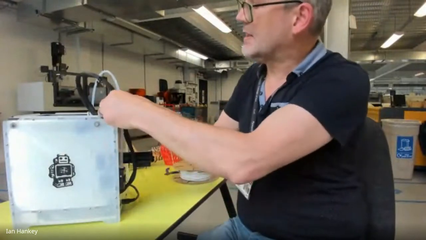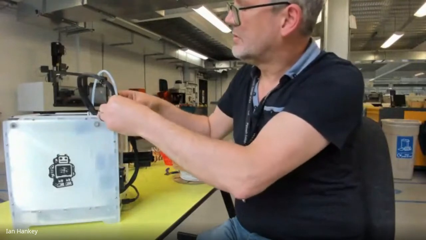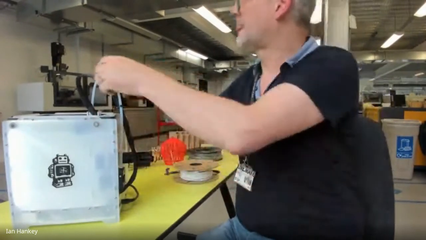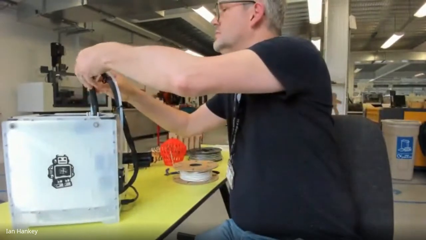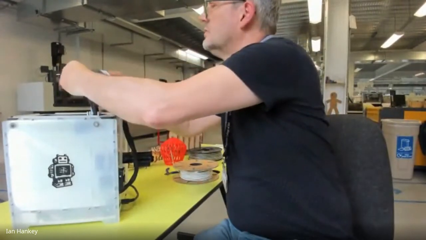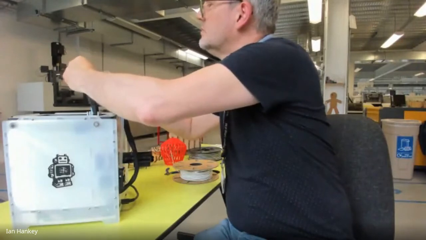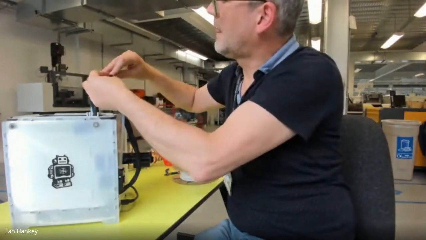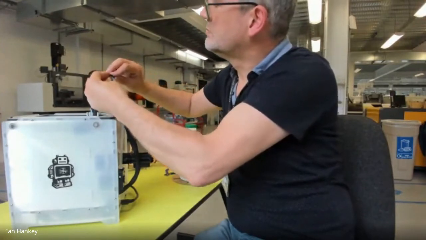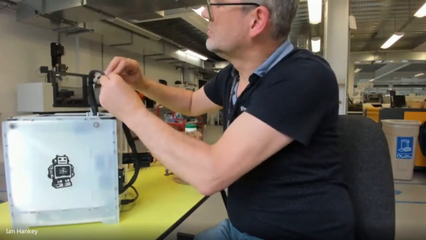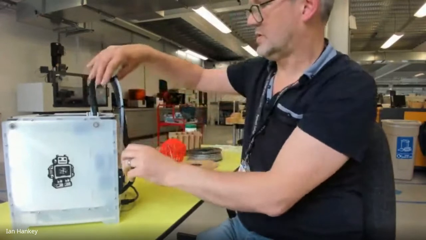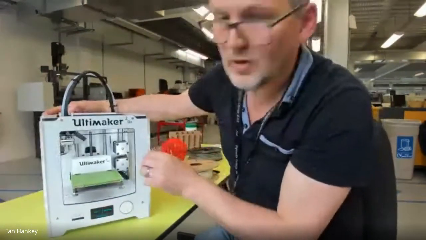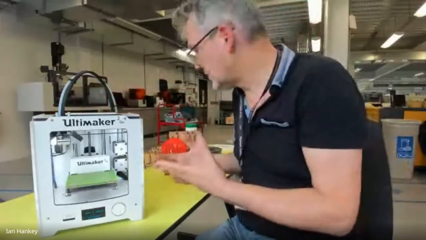So I'm going to clip that to the new tube. Right, so there we have it. So now hopefully we've got everything in place to be able to load our material up.